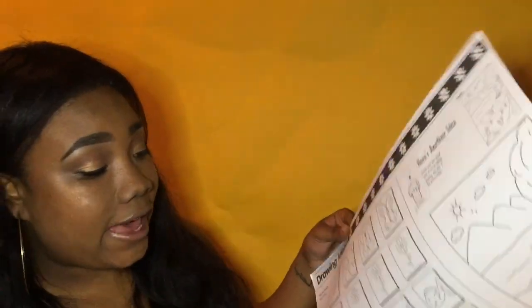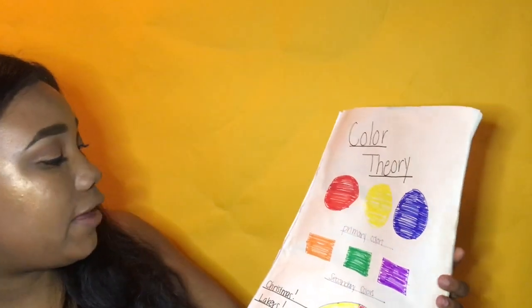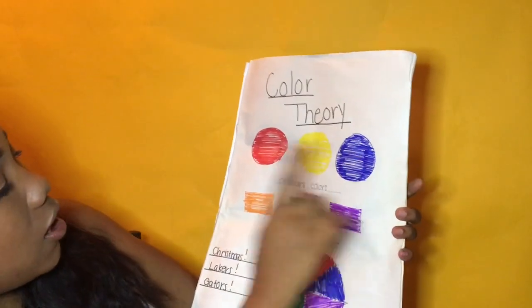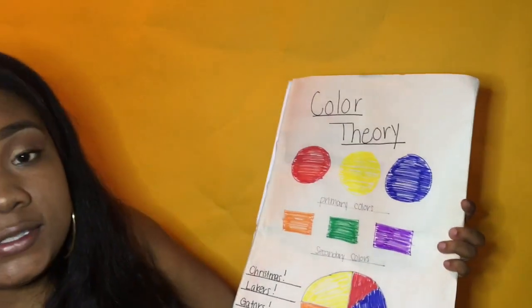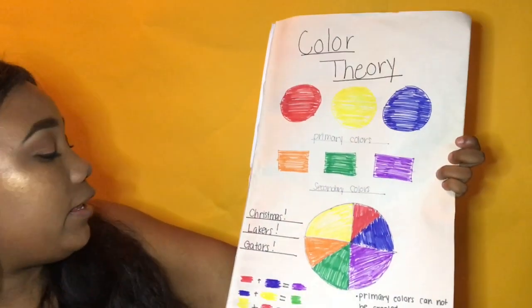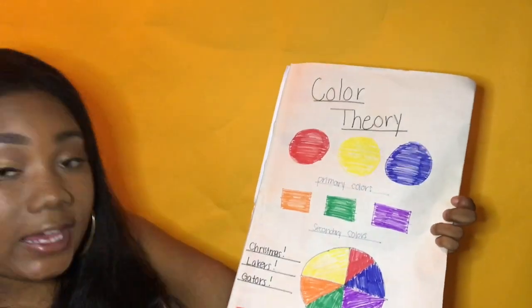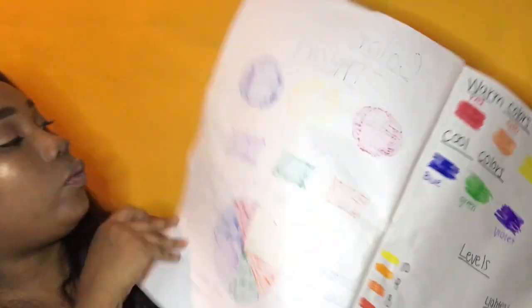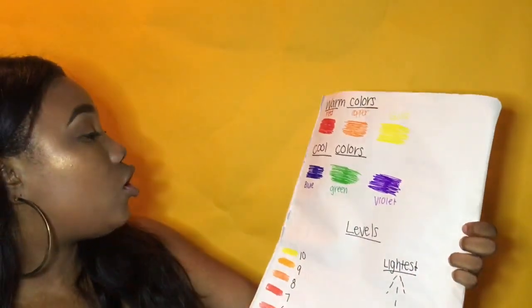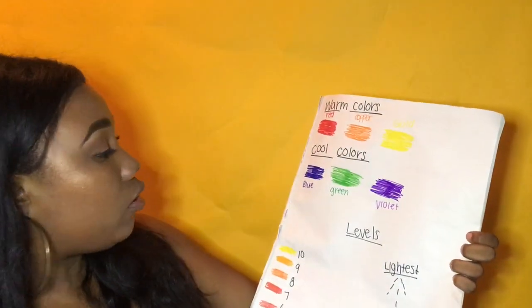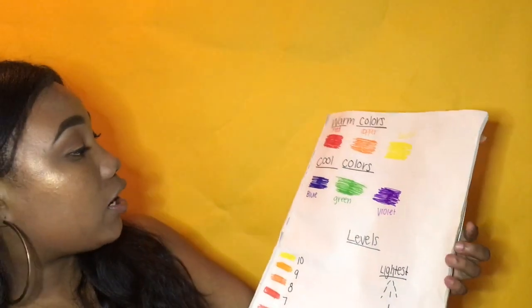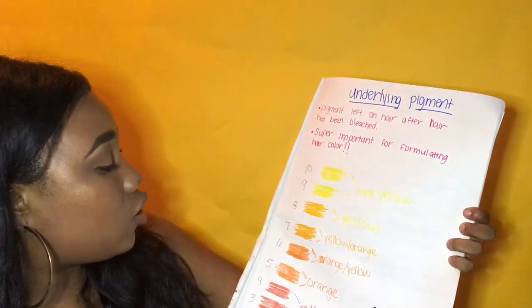Other than that, you guys, that is basically the rundown of color theory. Just make sure that you know what your primary colors are, your secondary colors. The easiest way to memorize all of that is Christmas, Lakers, Gators. We already know that tones are warm and cool colors in the hair. Levels are light and dark colors in the hair. And we know that in order to formulate a hair color, we have to know the underlying pigment of hair.